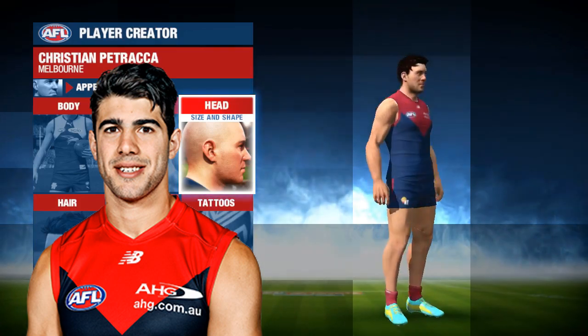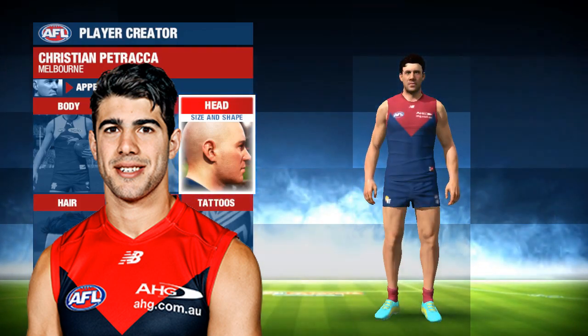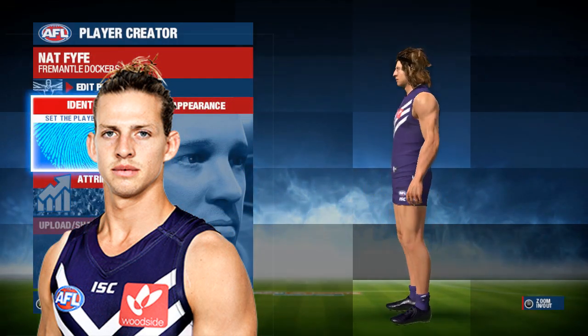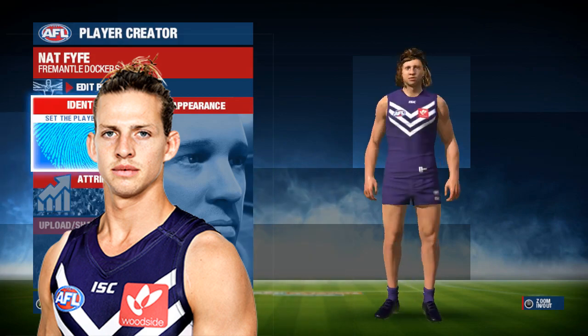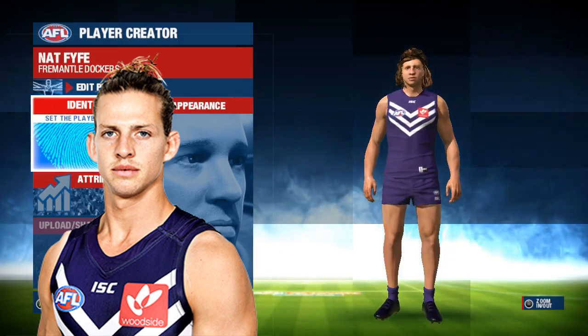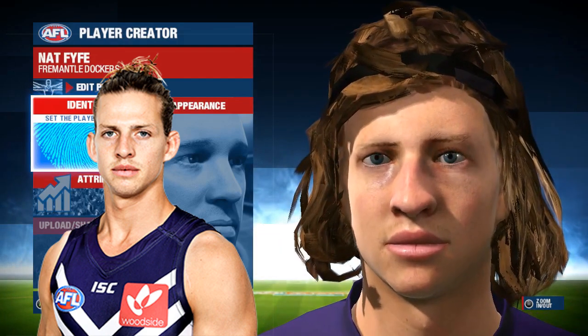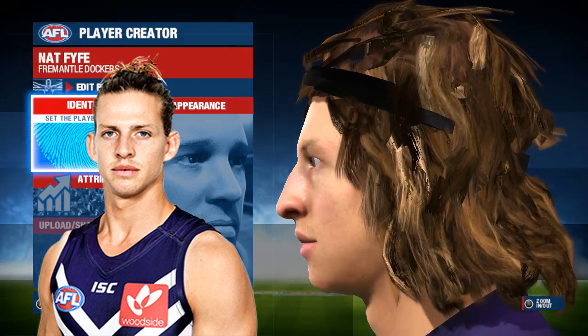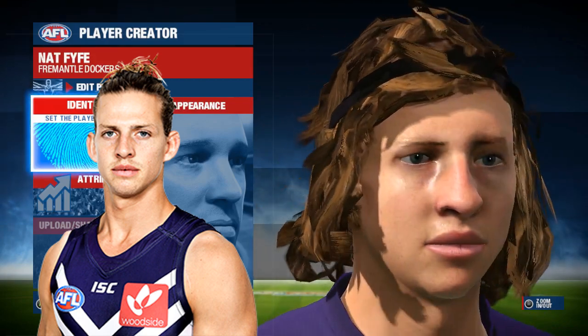Moving on from Christian Petrarca though, and now we have a 2017 version of Nat Fyfe. The Fyfe included in the game has been a topic of a lot of controversy, with everyone having their various criticisms about the way it looks. This did put a lot of pressure on me to make something that everyone universally would like, but realistically I don't think that's exactly possible.